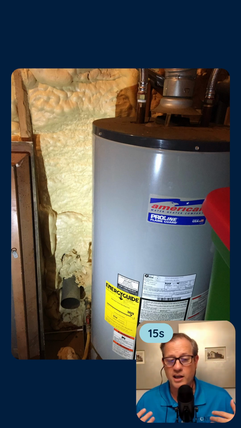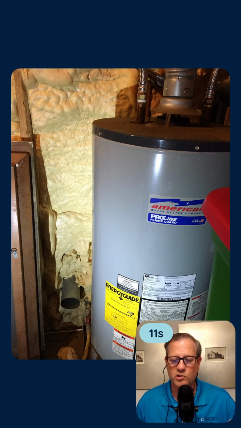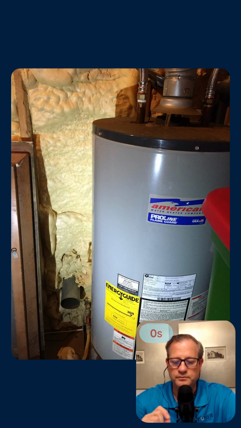That closed cell you can't use on the interior side of an assembly in the south. It'll trap moisture. So this was a rotten roof, open cell foam, super humid because of that vent down below, and then it just rained carbon monoxide on top of everybody. So this was a horrible, horrible attic. All right, I'm going to give a little extra on this one.